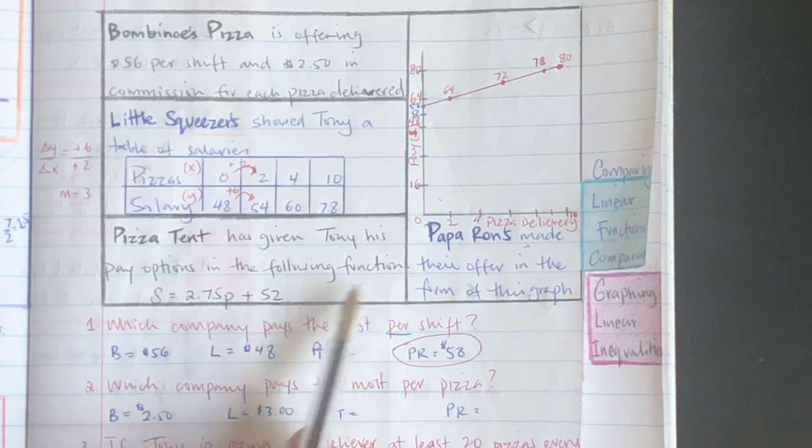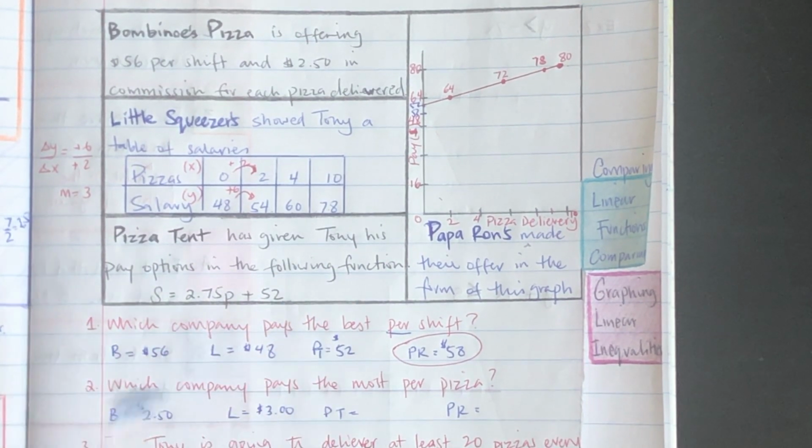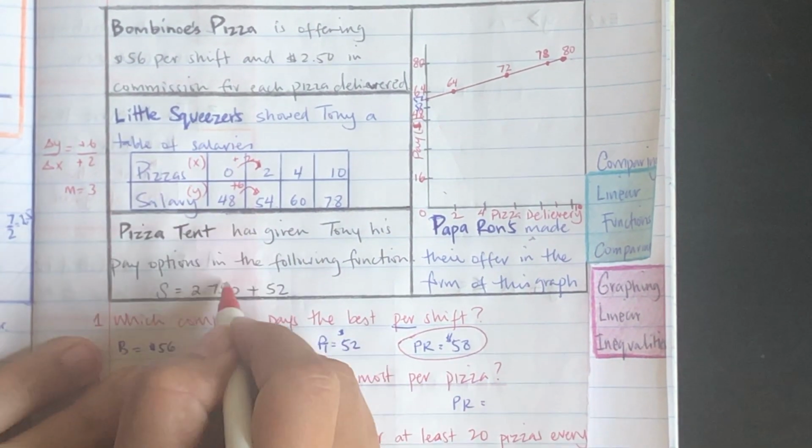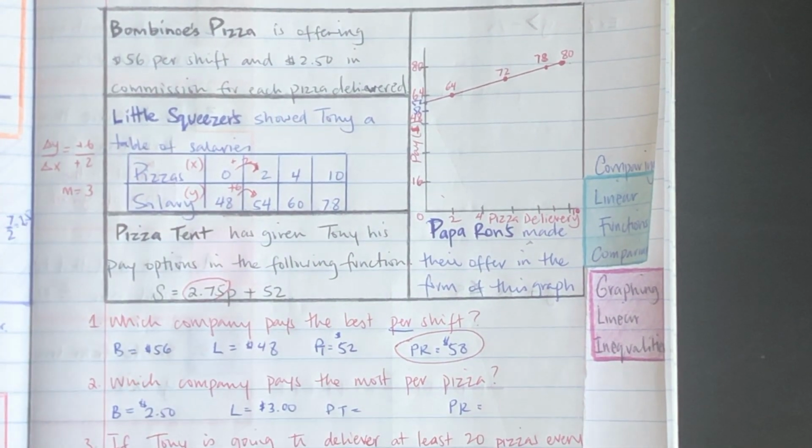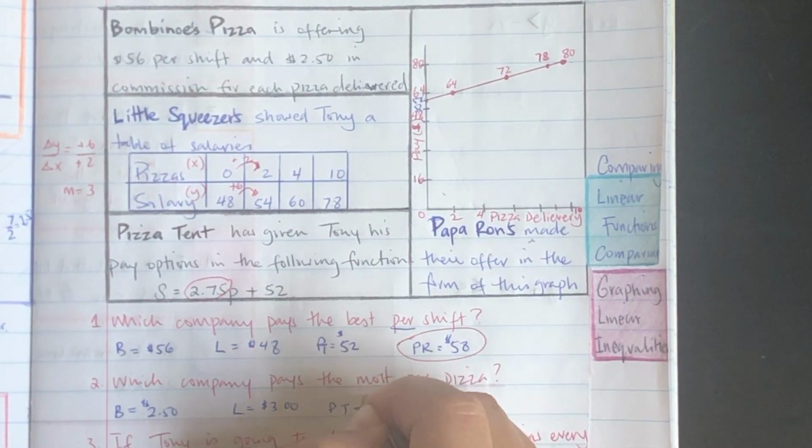Remember, to find the slope from an equation, it's just the number next to the variable, right? So that's going to be that. So that one is 2.75.